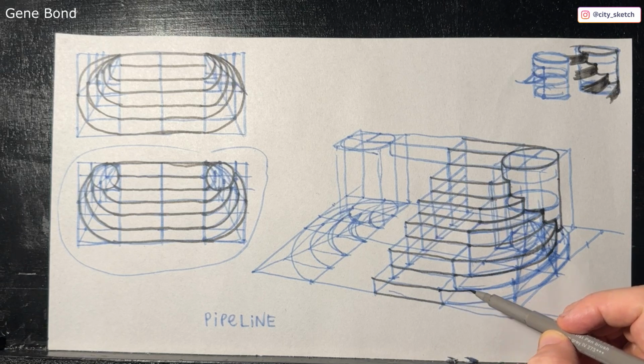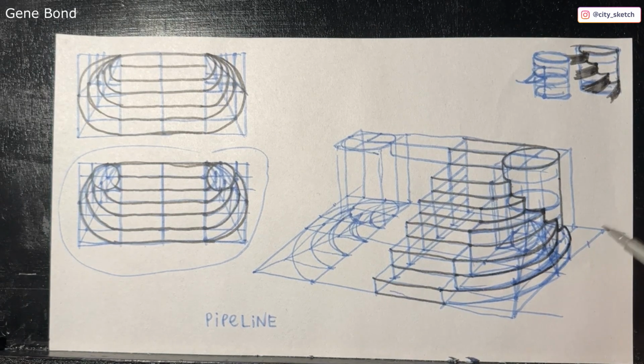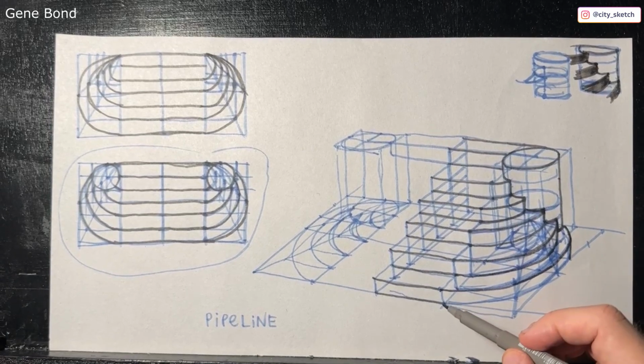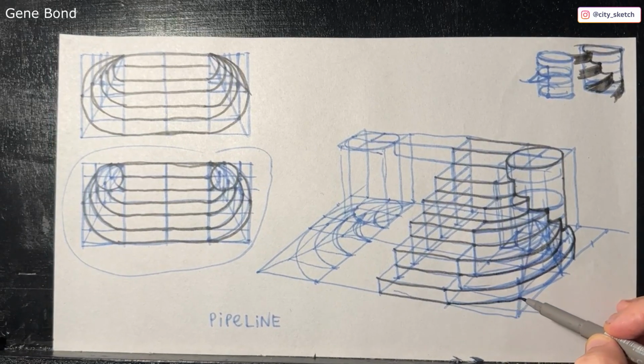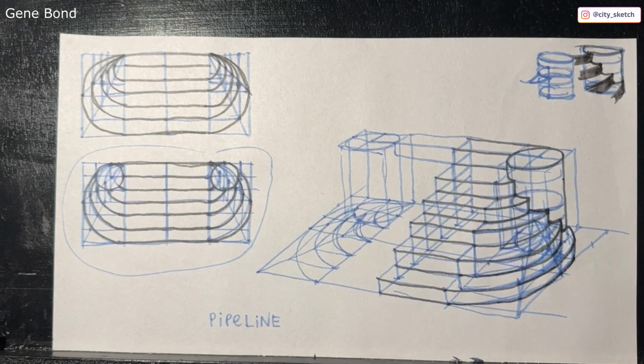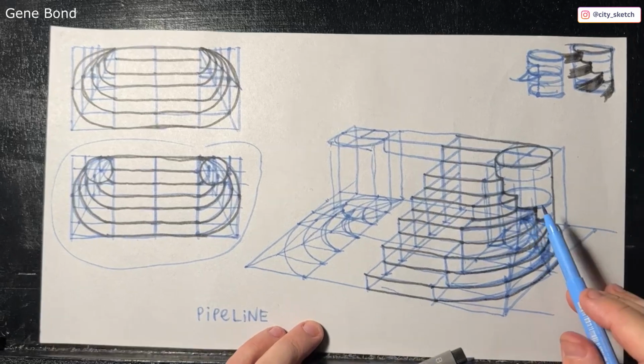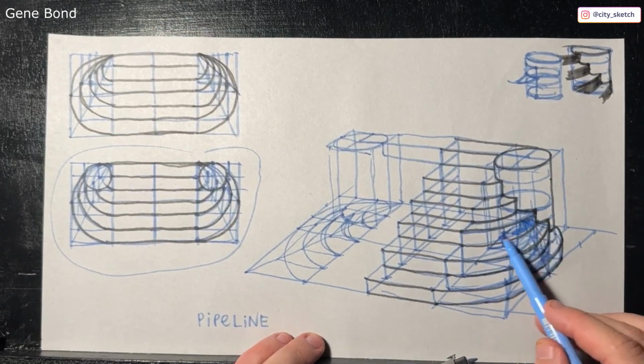Because when you're not able to draw such stuff properly, you don't have this kind of proper eye to see when it's good or when it's wrong. So you see we have this beautiful 3D situation here.